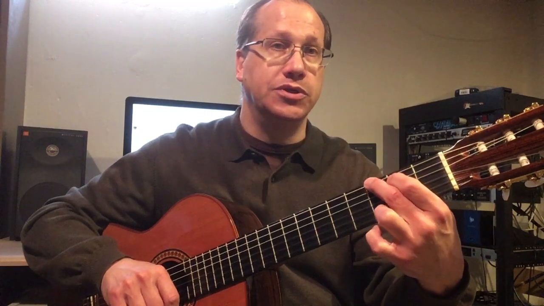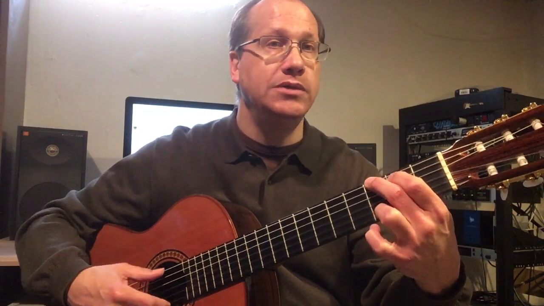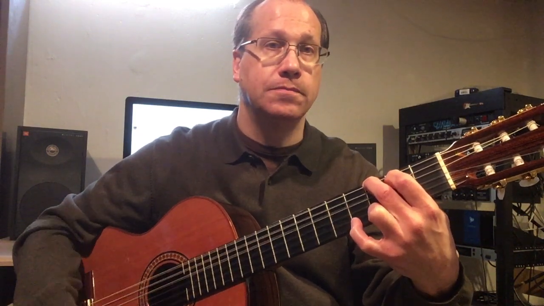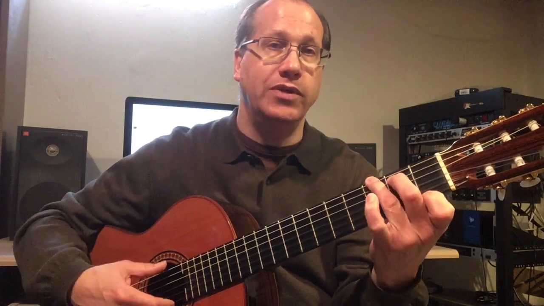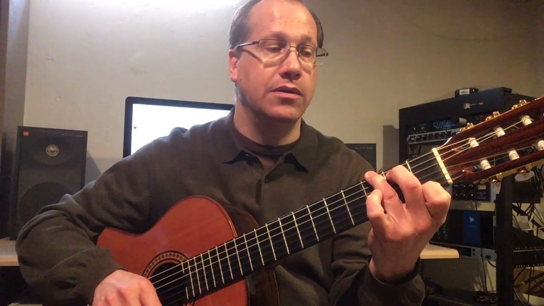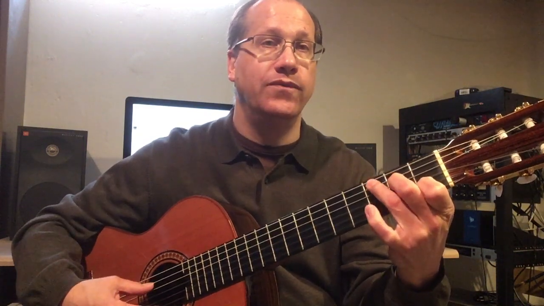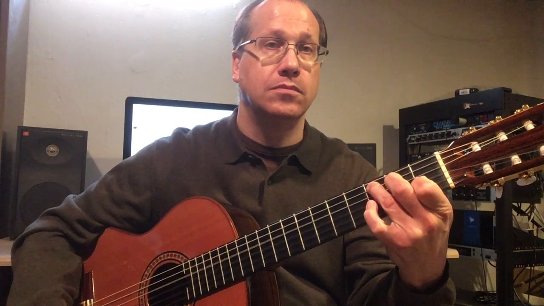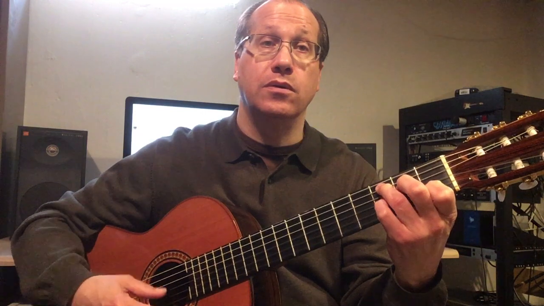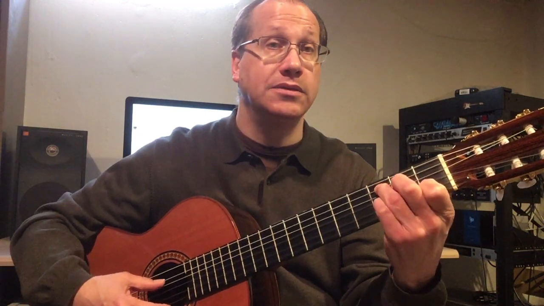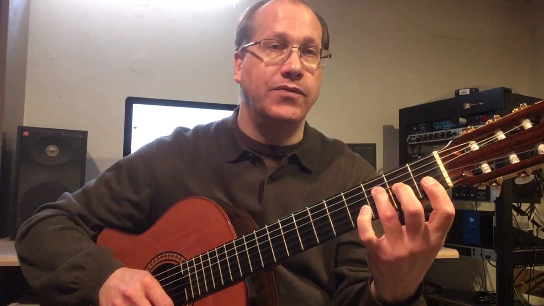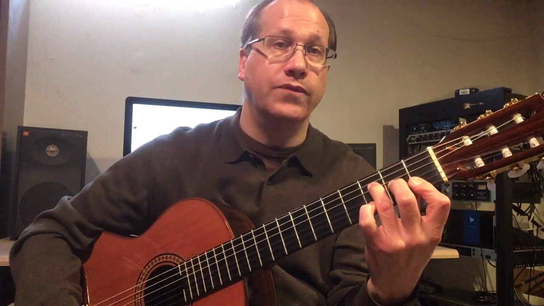If I switch to some of the chords that have fretted notes in the bass rather than open strings, I have G, all 6 strings there, G7, all 6 strings there, C chord with 5th string in the bass, C7 with 5th string in the bass, and the F chord with 4th string in the bass.